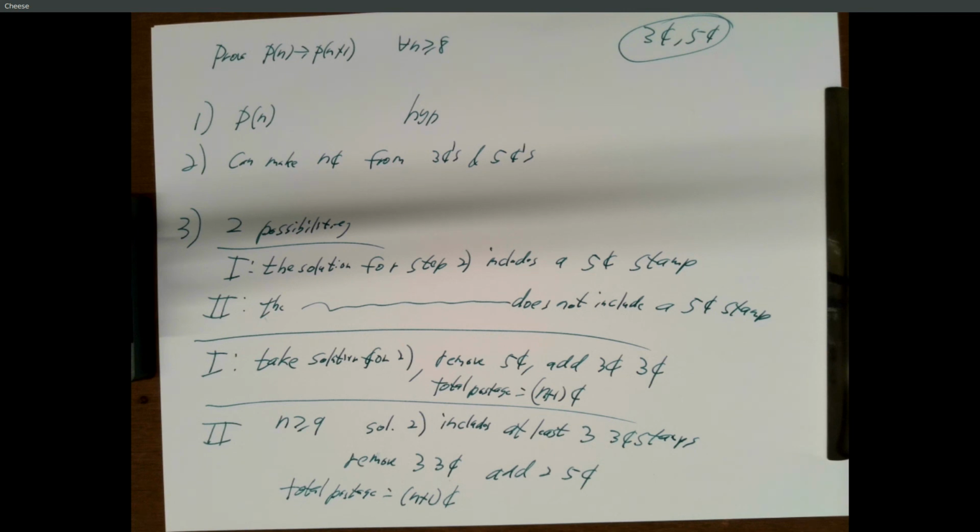So now it's turn the crank and out comes the rest of the proof. Therefore, P of n plus 1 is true, so P of n implies P of n plus 1, therefore P of n is true for all n bigger than or equal to 8. QED.